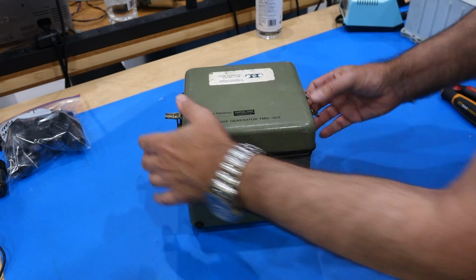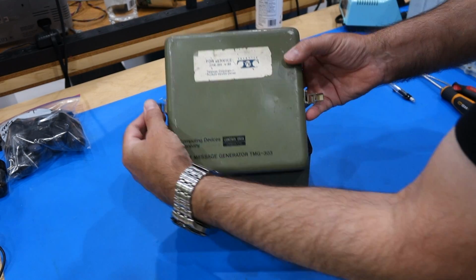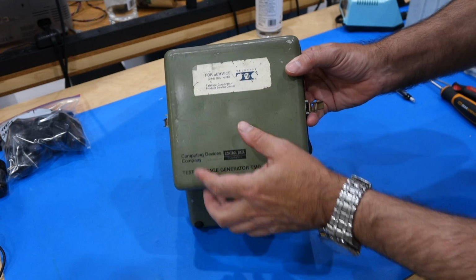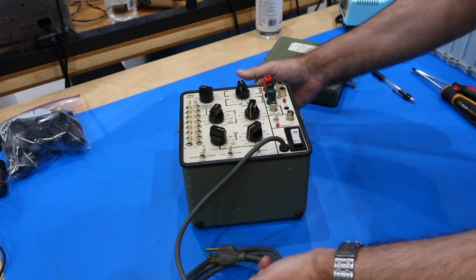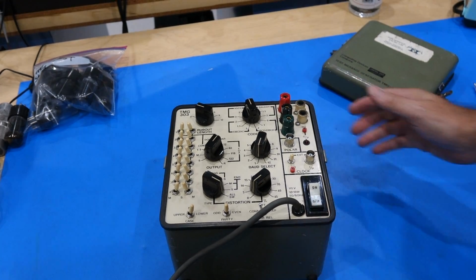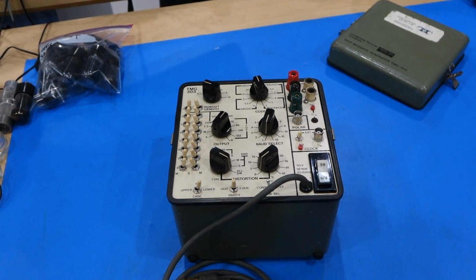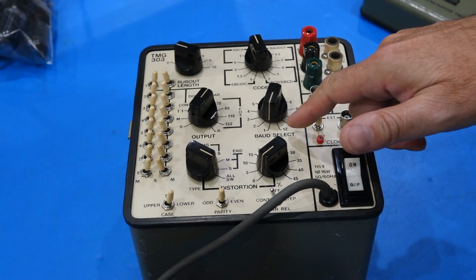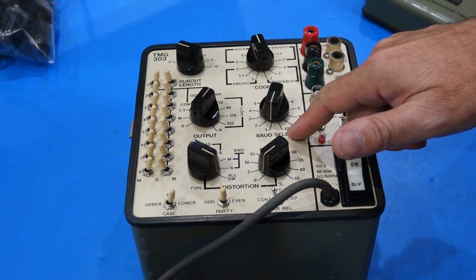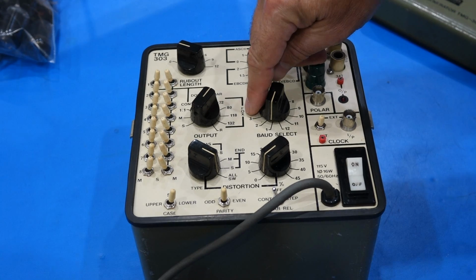Actually, it has a sticker on top of it that says "for service teletype," so it was owned by teletype people. And from what I understand, I think this sends the quick brown fox message. See here, it says fox.